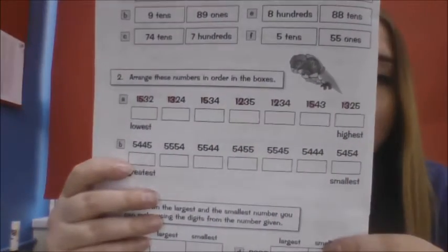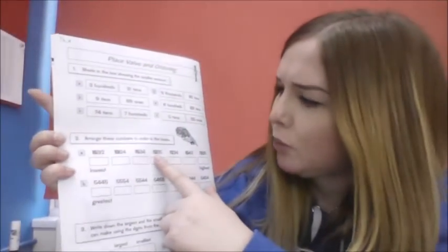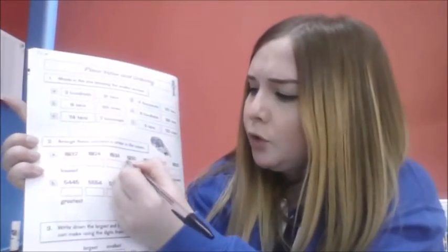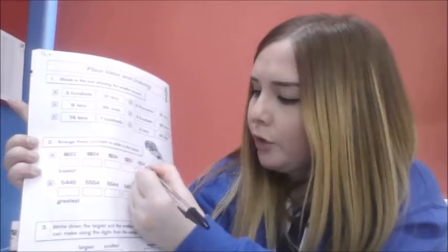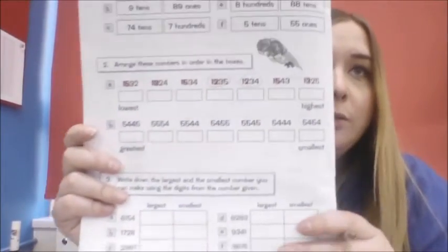Now I'm going to look in my hundreds column. I'm going to highlight those off just so I can see what numbers I'm looking at. So I've got 5s, 3s, 2s in there. So I know that when I'm ordering them from the lowest to the highest, the first ones I'm going to look at is where my hundreds number is the smallest. So it's going to be 1,235 and 1,234. Now I've got to think which of those is the smallest. And I know that it's 1,234.